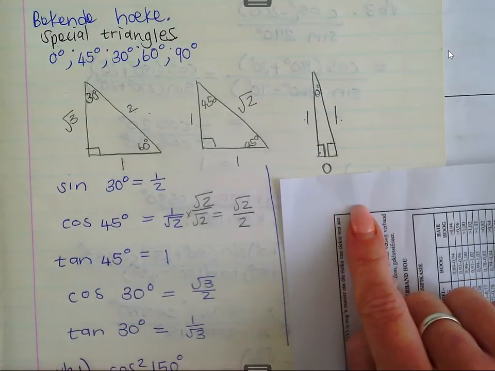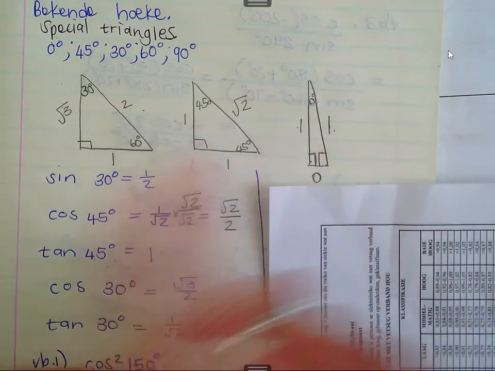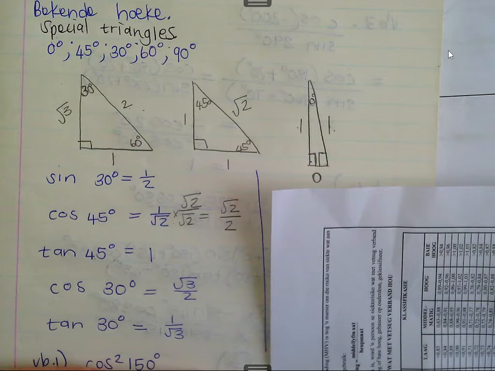Now I just quickly want to show you how we would read the answers on this triangle that doesn't exist. Just quickly in your mind's eye, can you remember what the sin graph looks like? It starts at 0. What's the value at 90? 1. Cos, what's the value at 90? 0. Tan, what's the value at 90? It's undefined, because it's an asymptote.